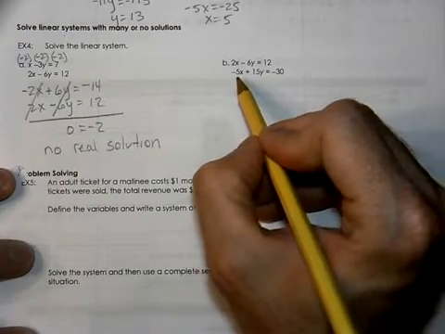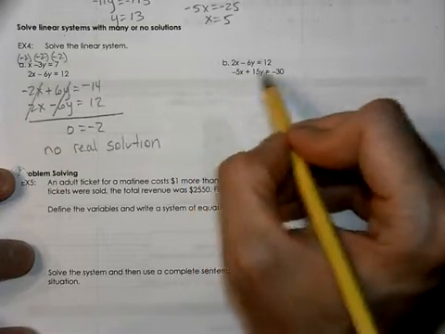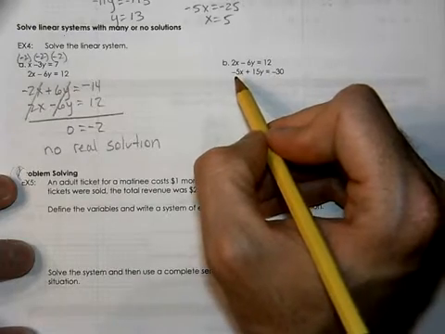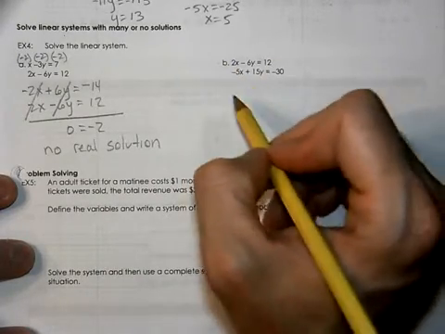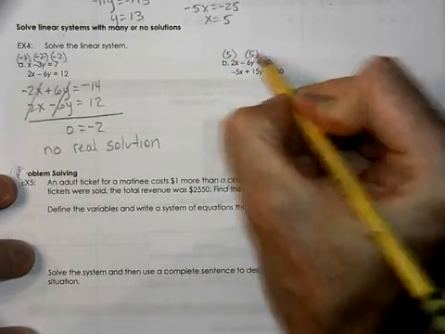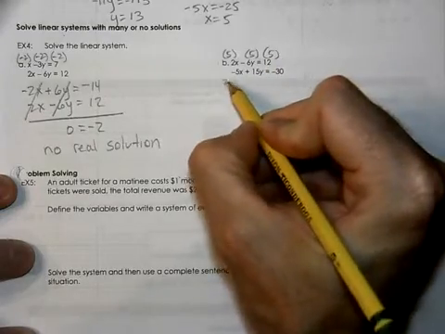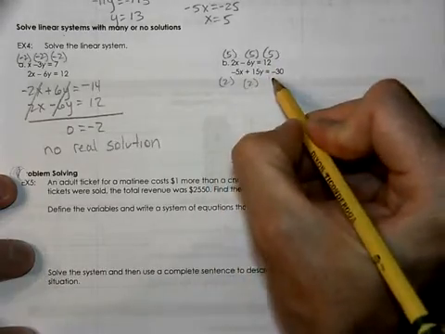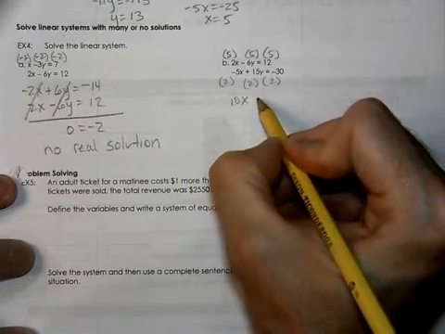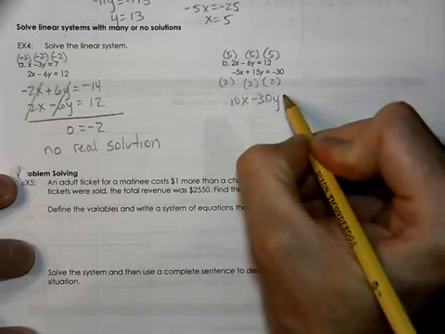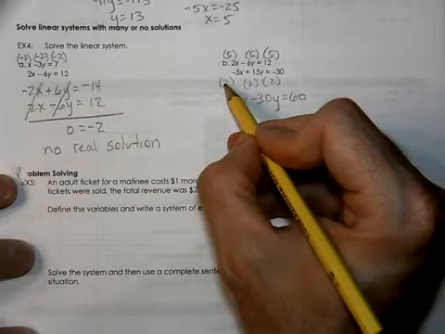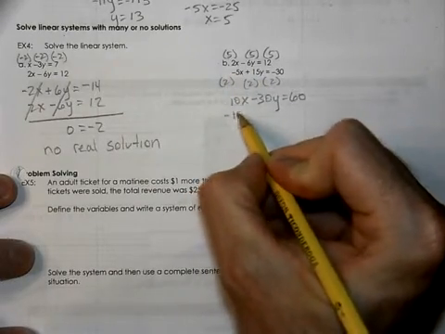Similarly, if we try to cross out the x's, 2 doesn't become a 5 very easily. We could multiply by 2.5, but that can get kind of weird sometimes. So we'll multiply by 5 to both of these. Multiply by 2 to all of these. 5 times 2 is 10x. 5 times negative 6 is negative 30. 5 times 12 is 60. For the second equation, 2 times negative 5 is negative 10x.